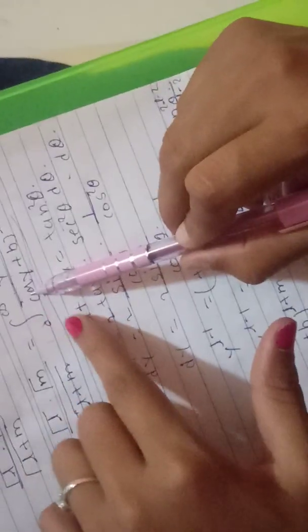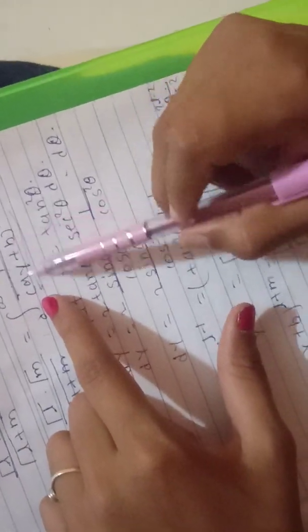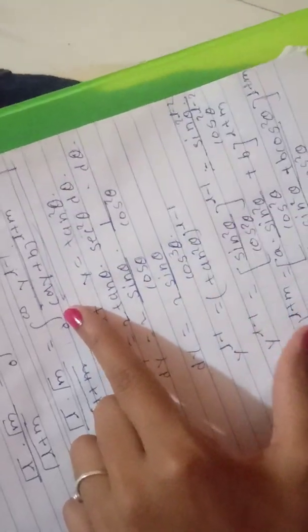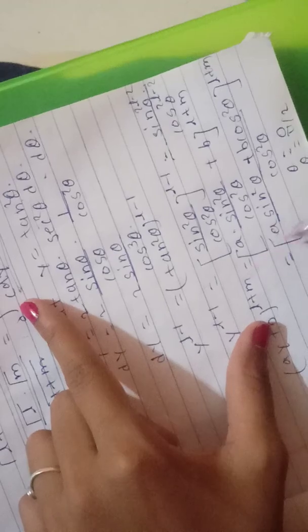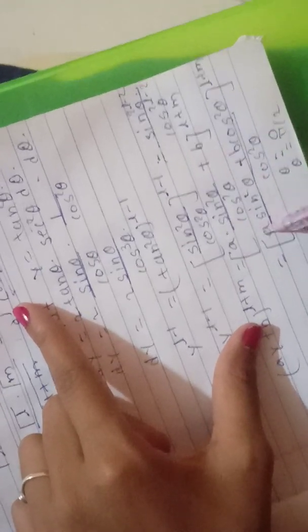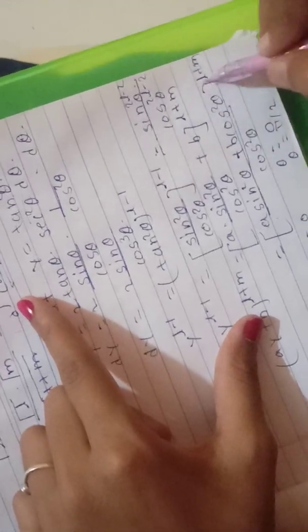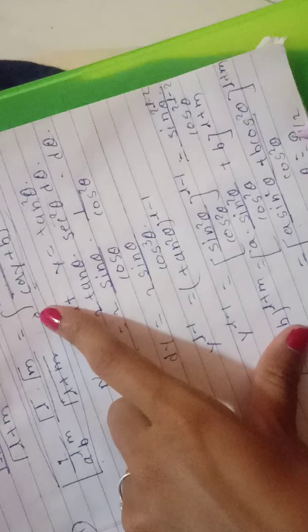Then for (ay plus b) raised to l plus m, this value is (a sin square theta plus b cos square theta) divided by cos square theta, raised to l plus m. And here the limit is 0 to pi by 2.